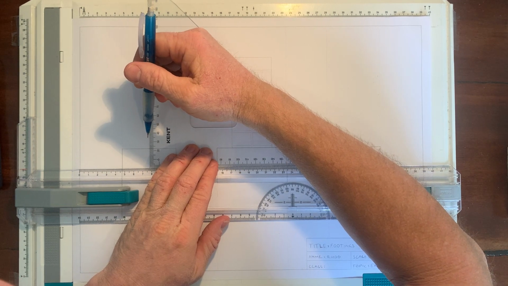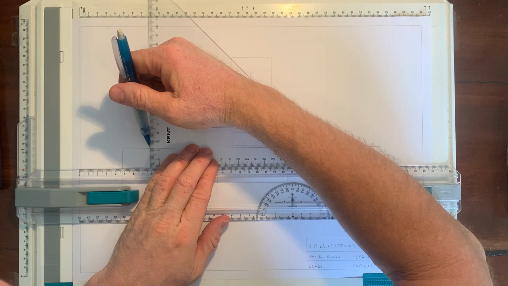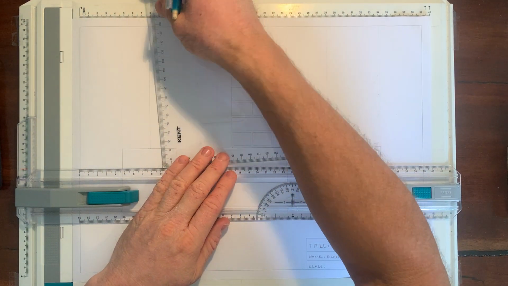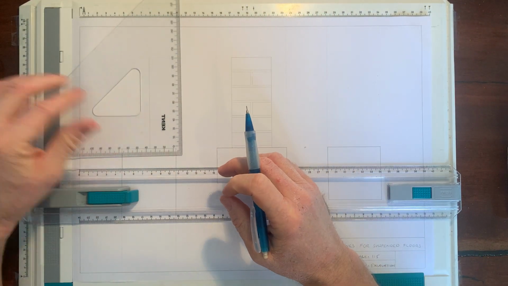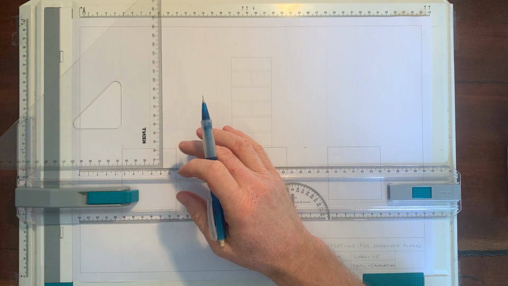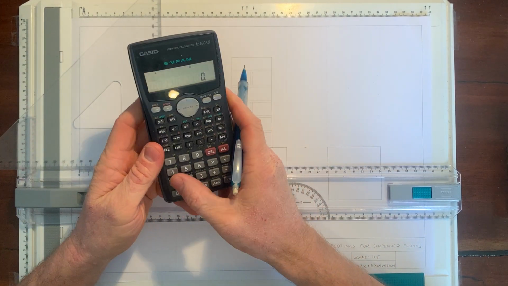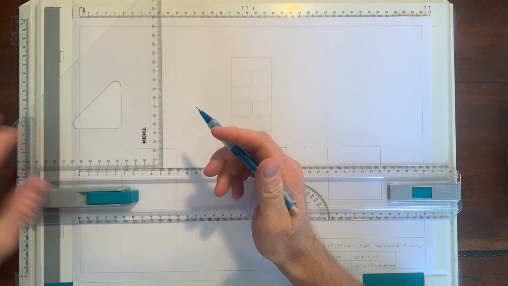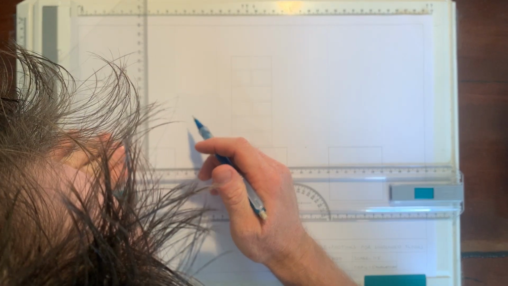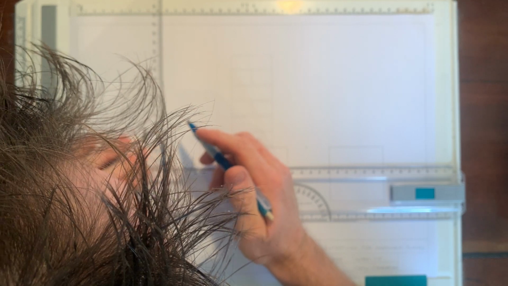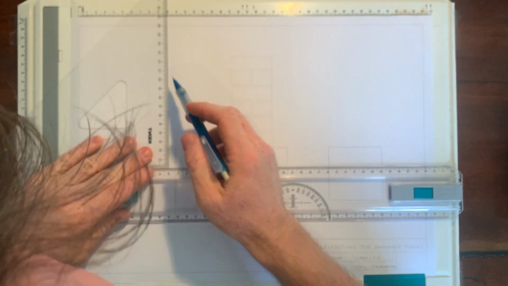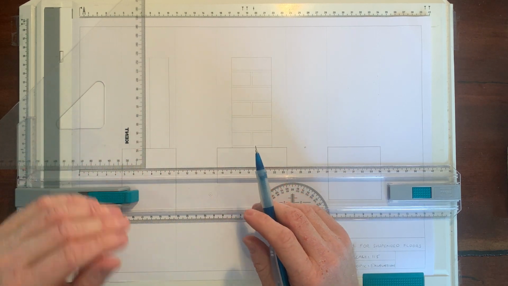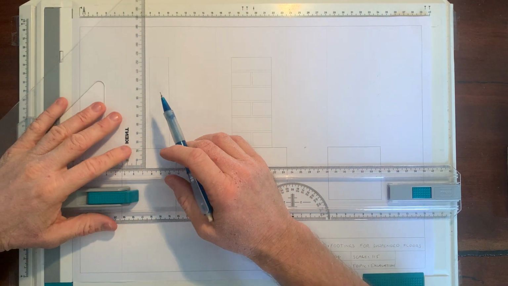I'm just going to draw a line up on this side, and I'm going to come across the thickness of our brick, which is 110. So 110 divided by 5, 22. So I'm going to come across 22 and draw that line there. Okay, so that's where our bricks are going to go.